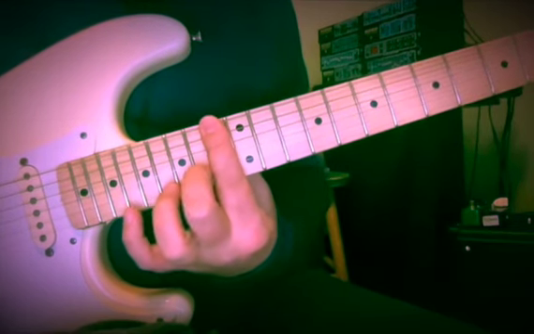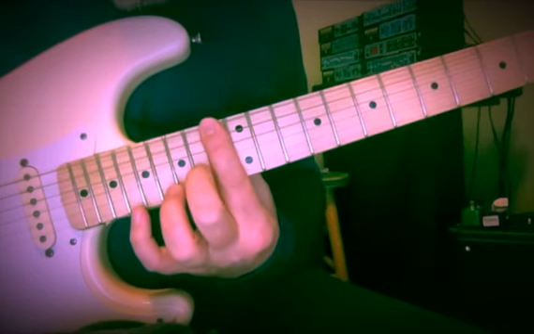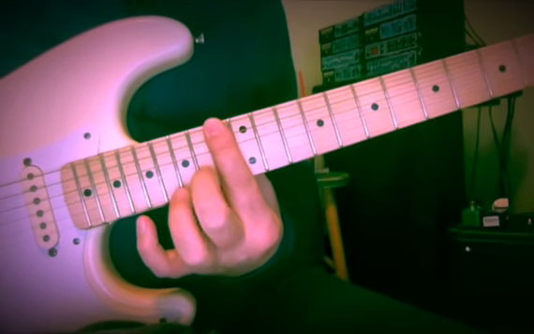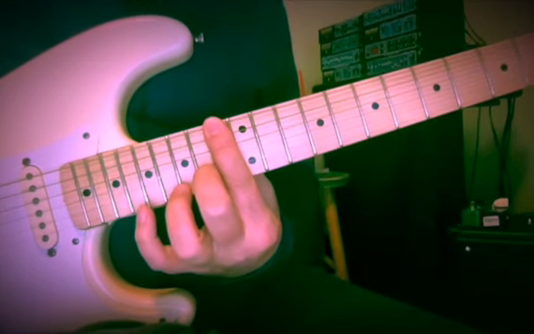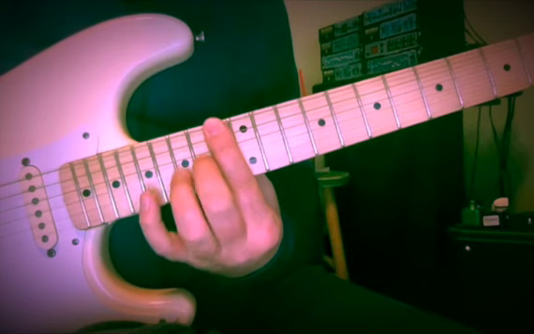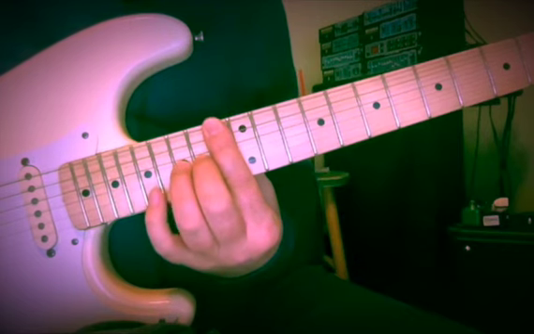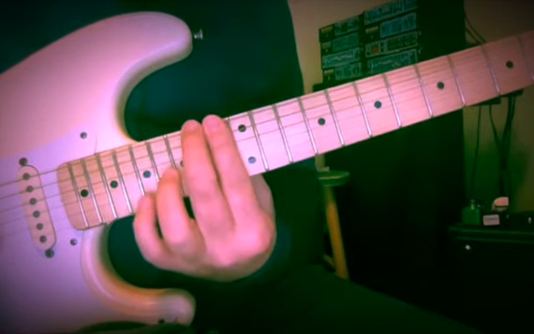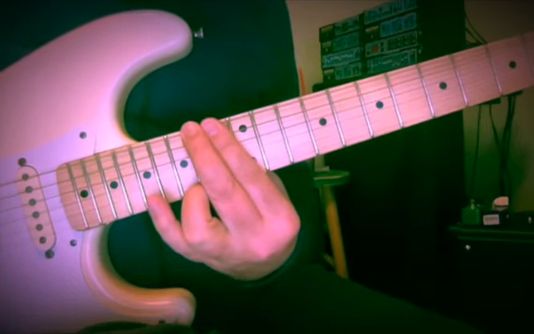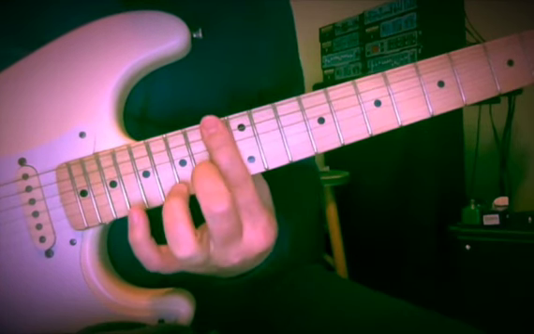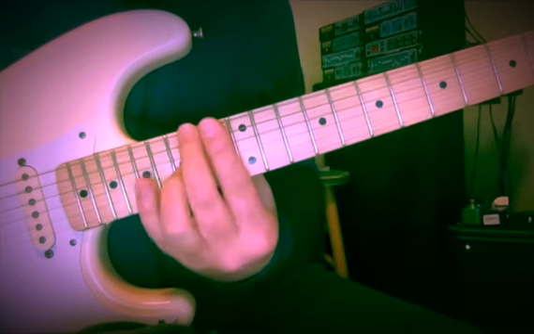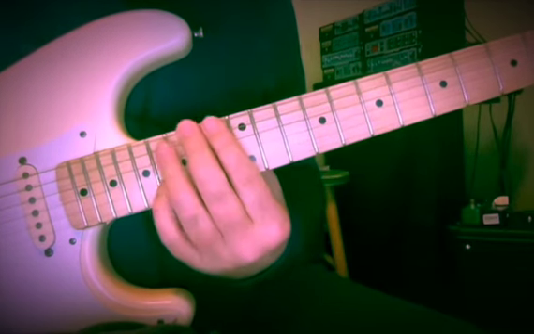F, D flat, F, and we left off from 14 to 13. 14, 15, again. And then this line changes. It's very Wagner.